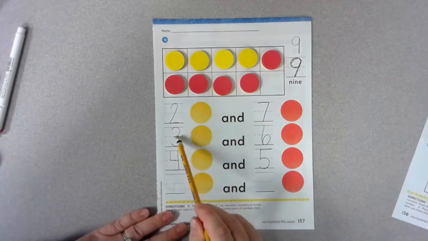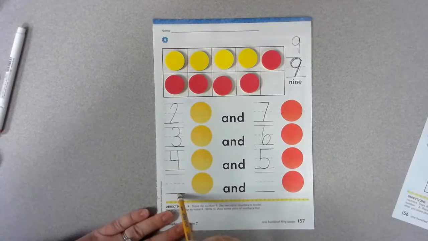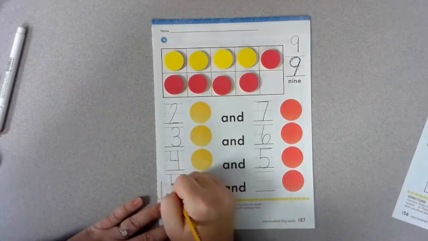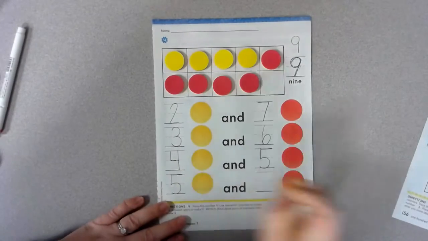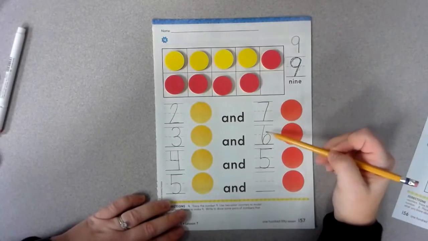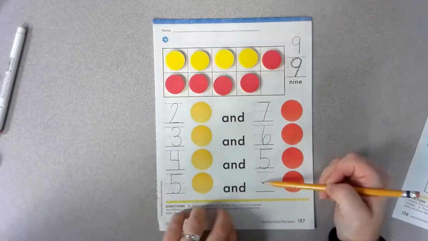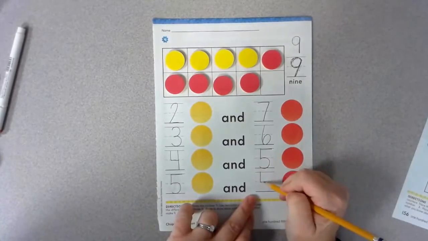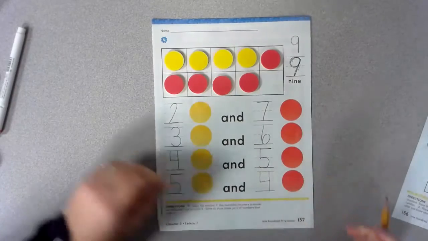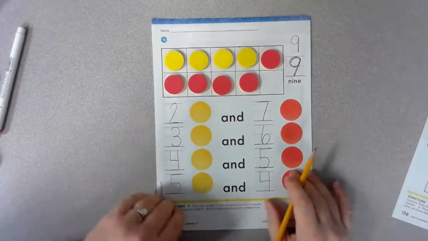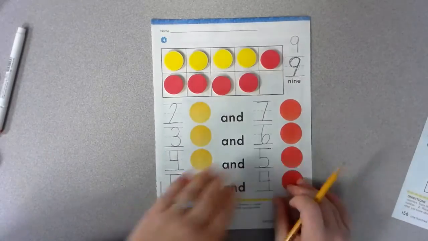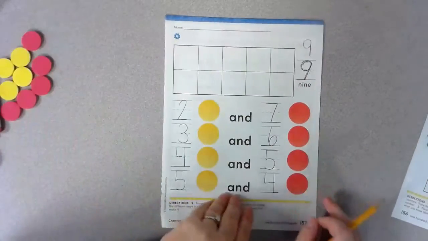So 2, 3, 4, 5. And now counting backwards, 7, 6, 5, 4. So write all those numbers, and when you're ready, move on to the next page.